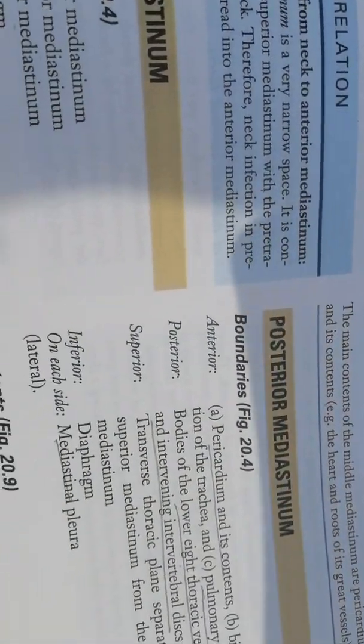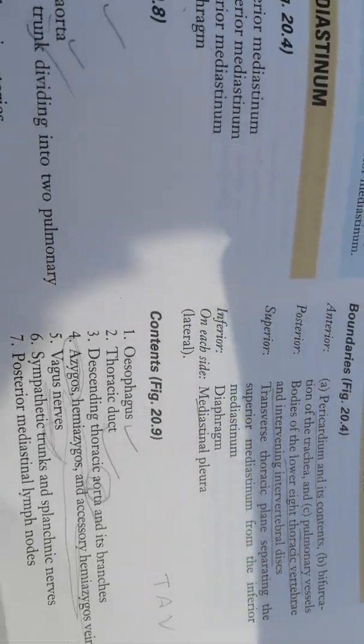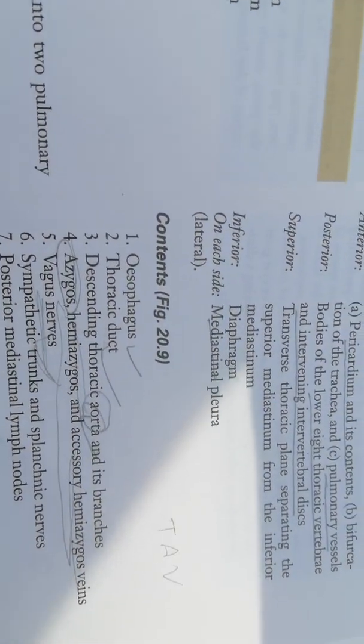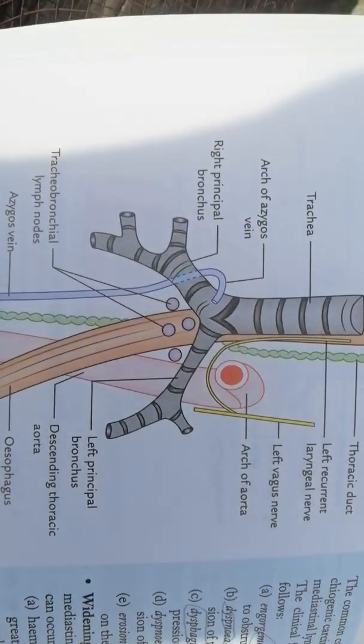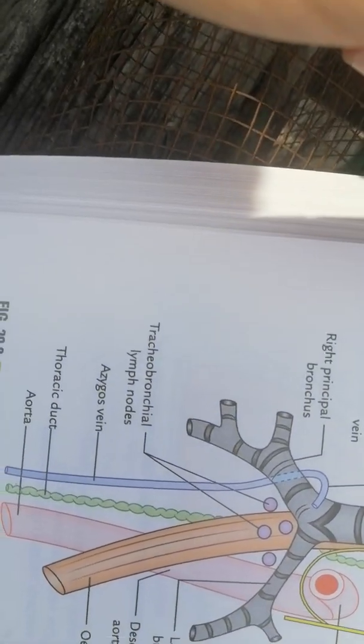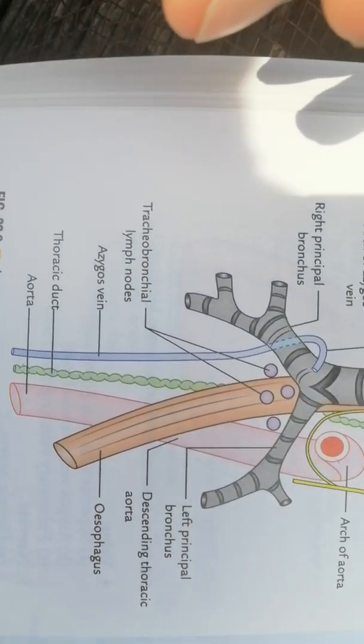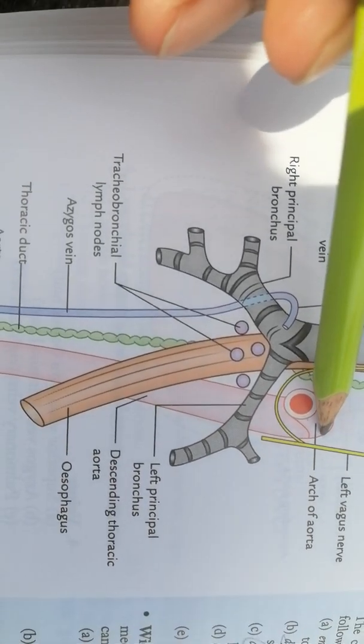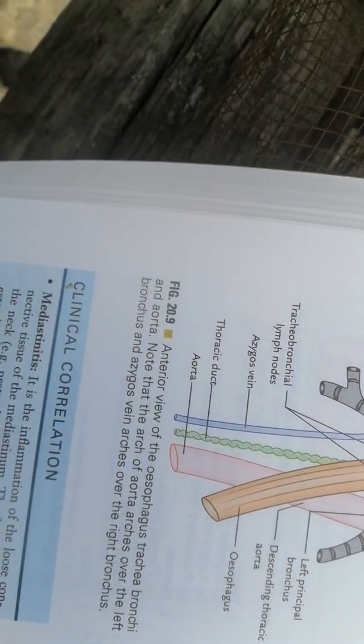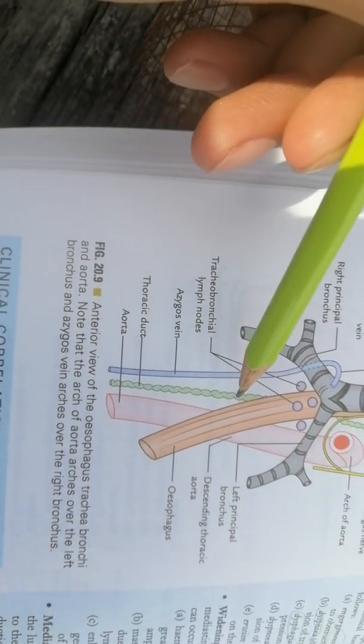The contents of this posterior mediastinum, you can see from the diagram: there is the esophagus, the thoracic duct, then there is the arch of aorta. I'll tell you the important ones. There is the arch of aorta, and there is the thoracic duct.